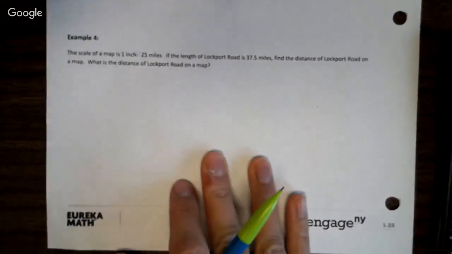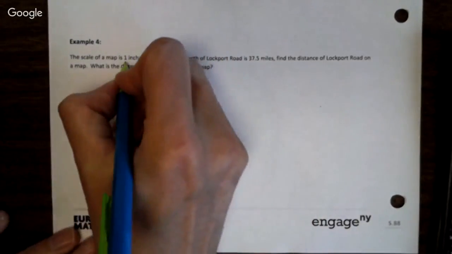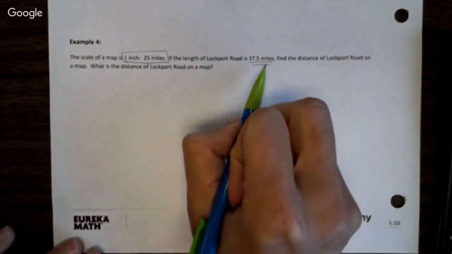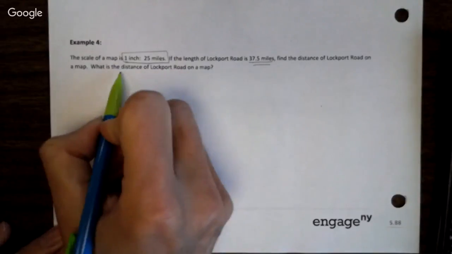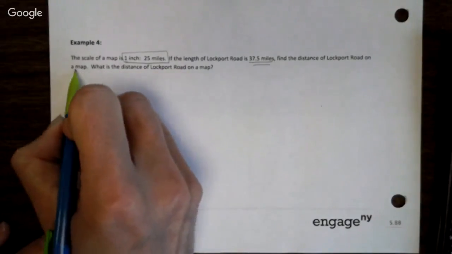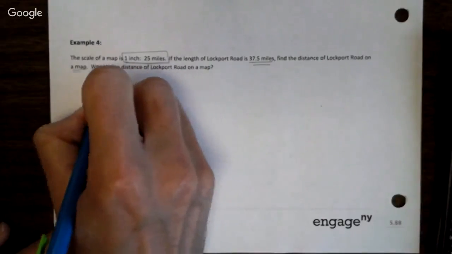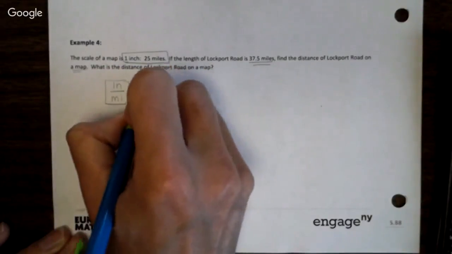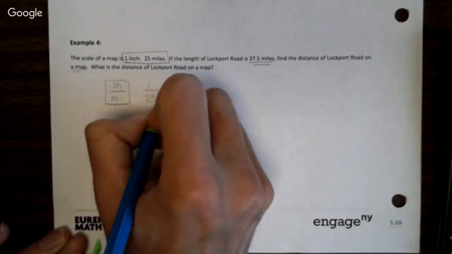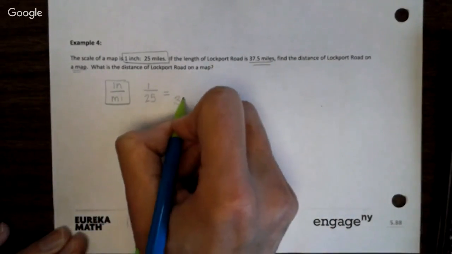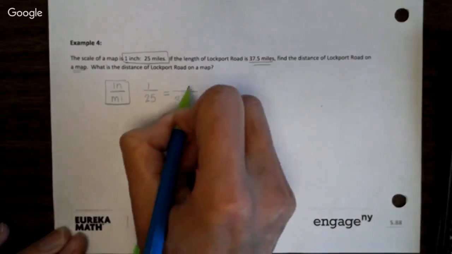All right, example 4. The scale of the map is 1 inch equals 25 miles. So that's the scale. This is the length in miles. And we are finding the distance on the map. So our two dimensions are inches and miles. So 1 inch is 25 miles. 37.5 is the number of miles, so I'm going to put that on the bottom.